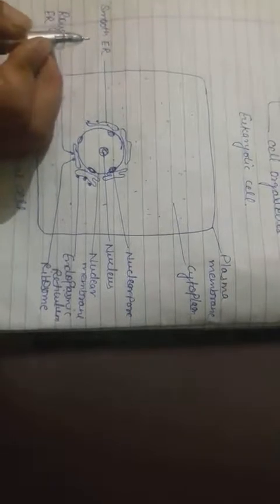These round structures are known as ribosomes. The endoplasmic reticulum on which these ribosomes are attached is known as rough endoplasmic reticulum, and the endoplasmic reticulum on which ribosomes are not attached is known as smooth endoplasmic reticulum.